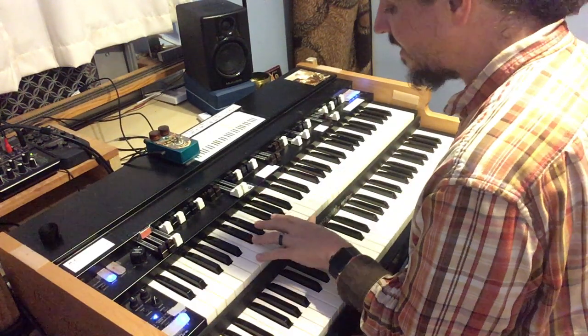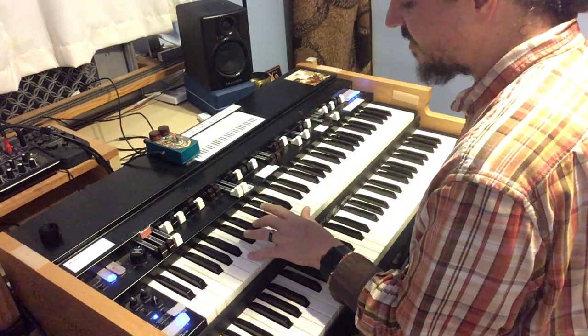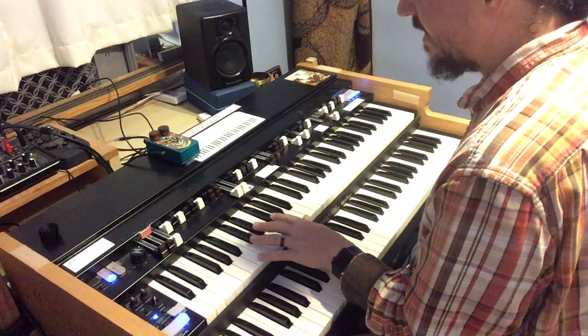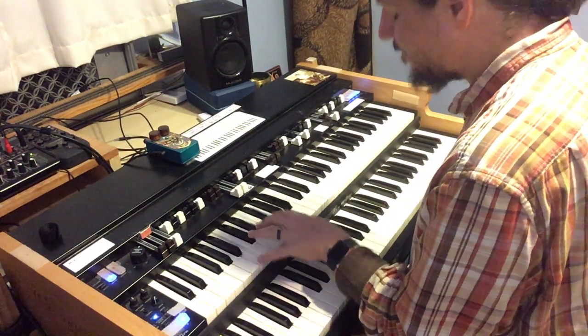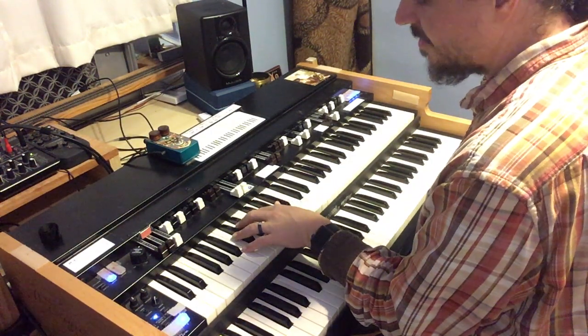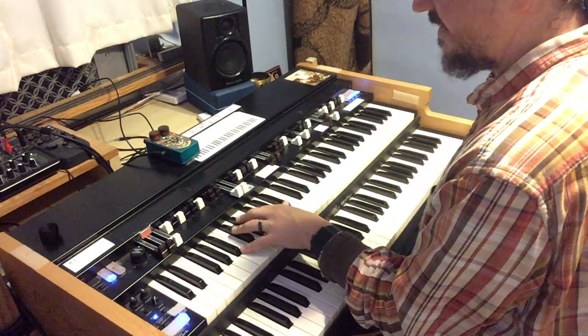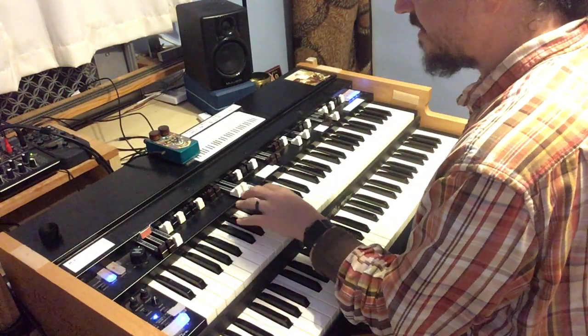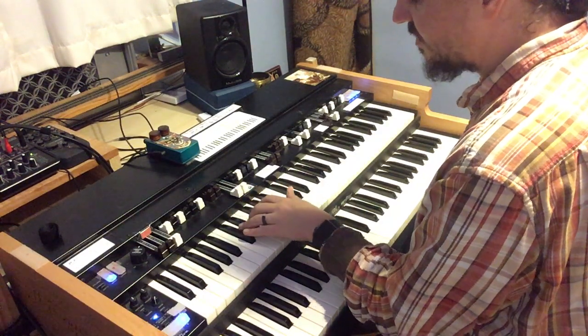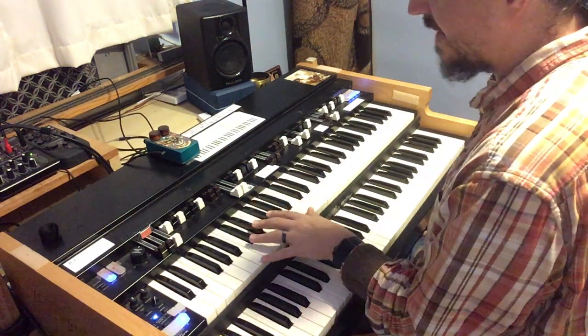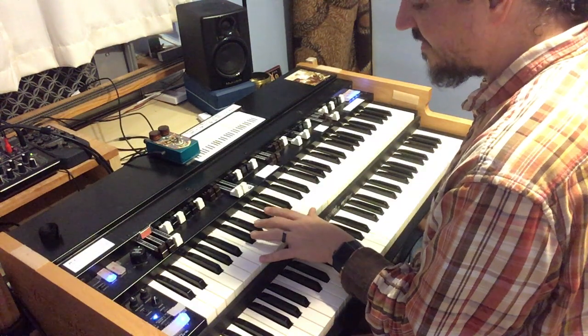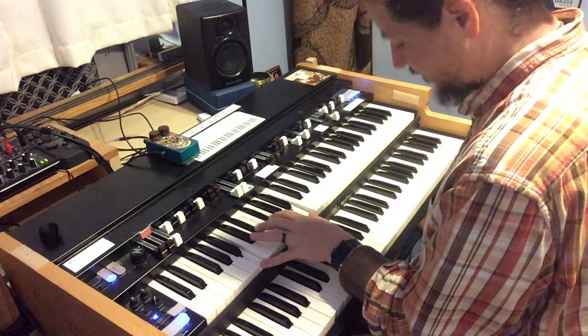Now the key of B. 1 chord is B, D sharp, F sharp. Make it a dominant by adding an A on top. Go to the 4 chord, which is B, E, G sharp. And then your 5 chord is C sharp, E, F sharp, A sharp. Back to your 1 chord, B, D sharp, F sharp, B.